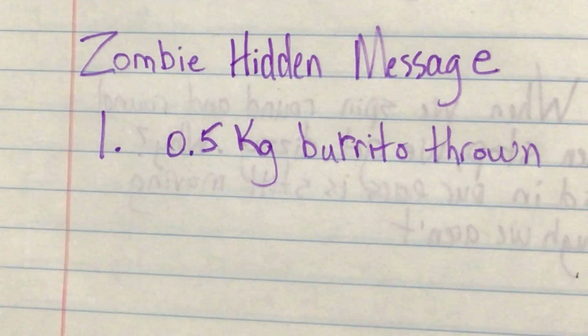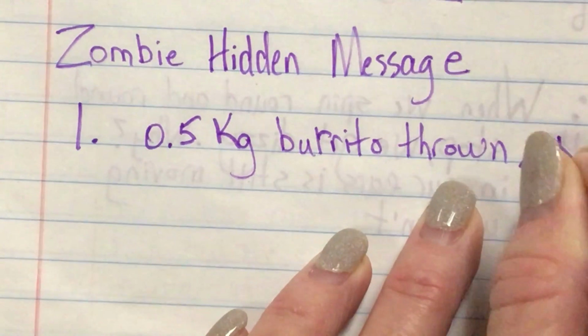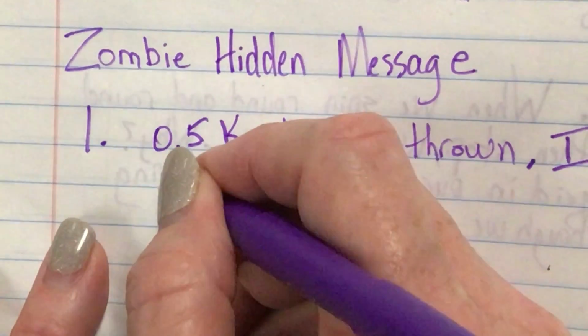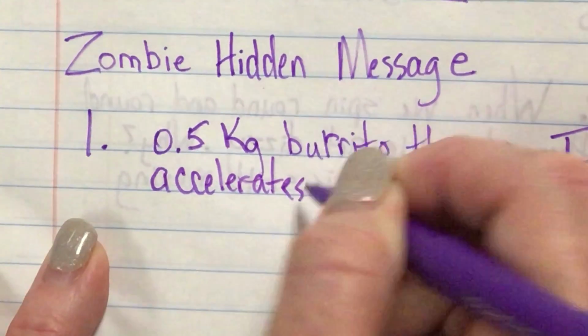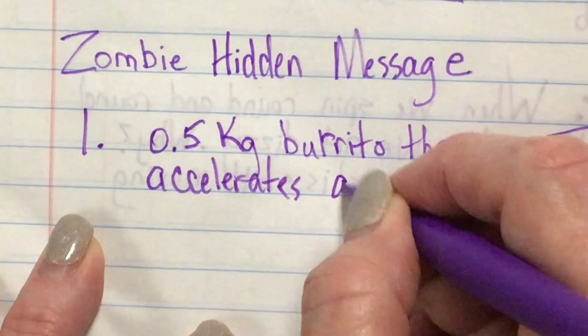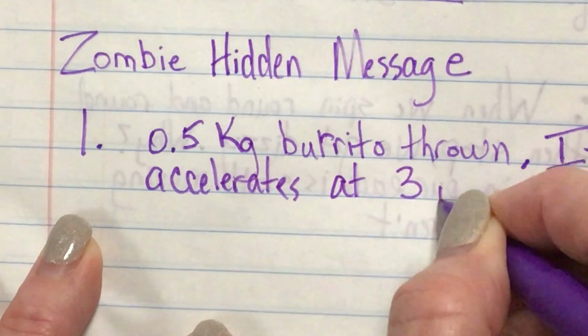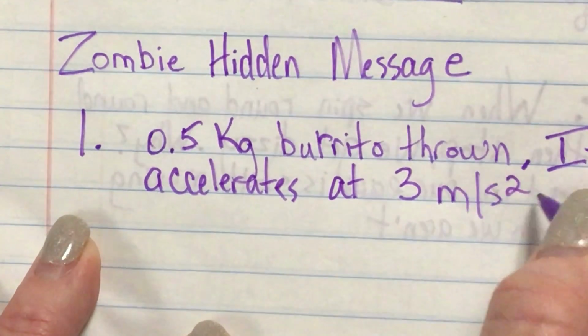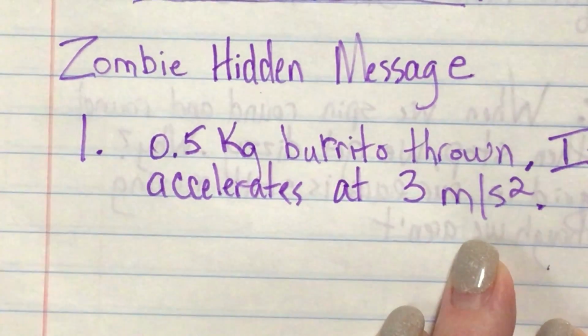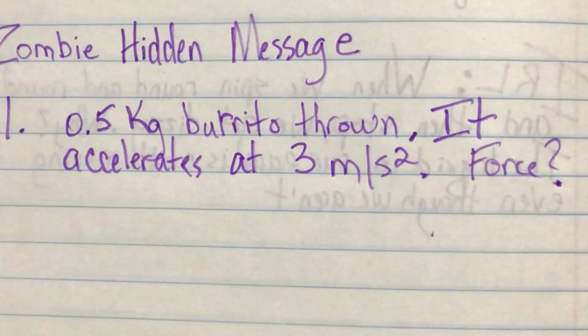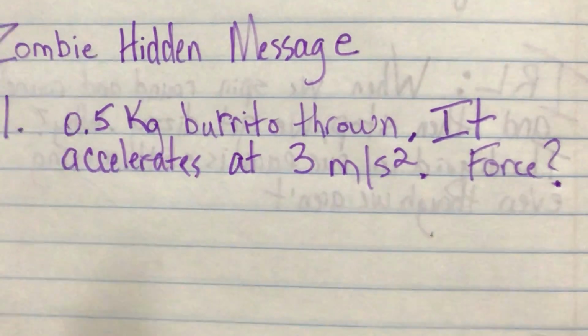We can leave the "at a zombie" part out, right? It accelerates at 3 meters per second squared. And then we're going to have to calculate the force. That's a pretty good way to shorten it. So the burrito's thrown with an acceleration of 3 meters per second squared.